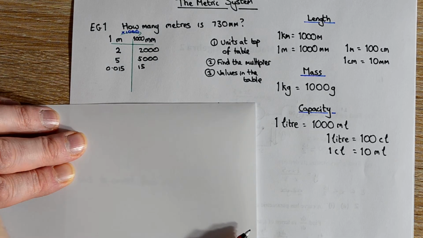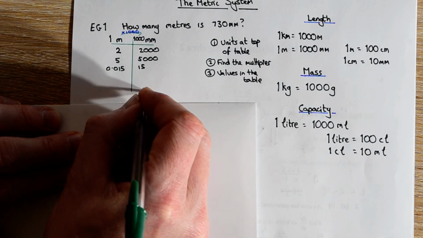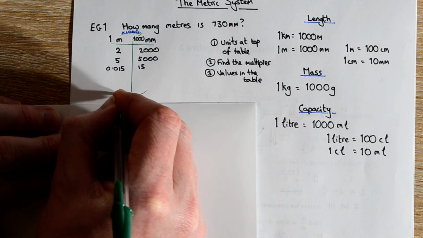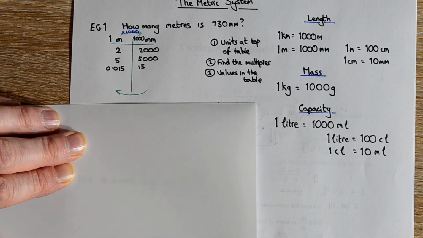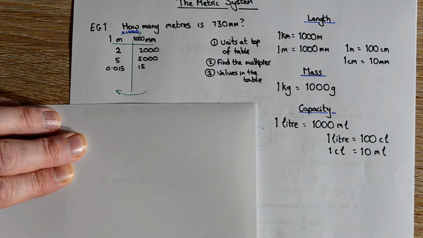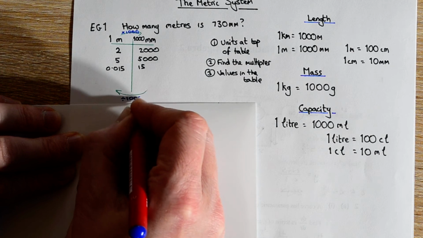How about going from millimeters to meters? Well, if we're going the other way round, from millimeters to meters, we do the opposite operation. Instead of times, we divide by 1,000.